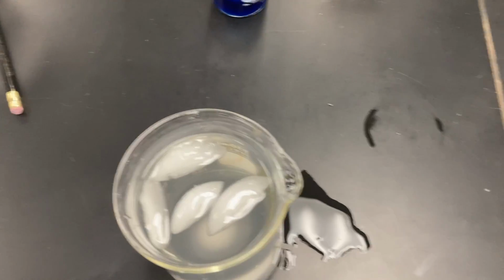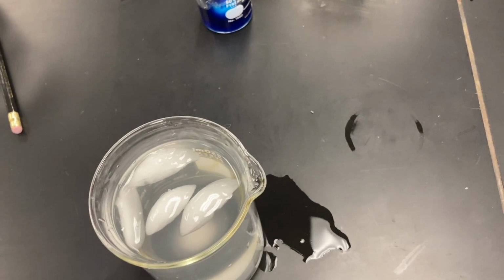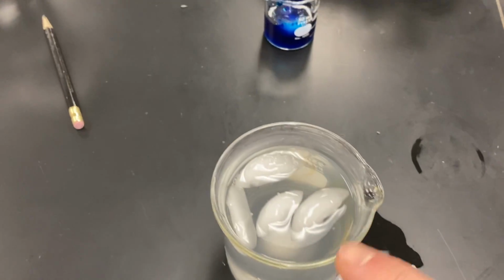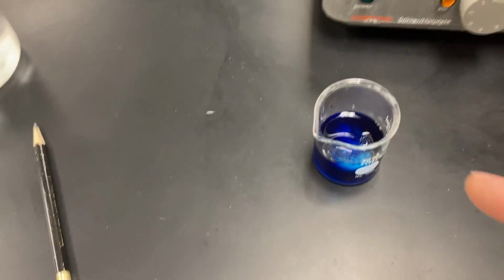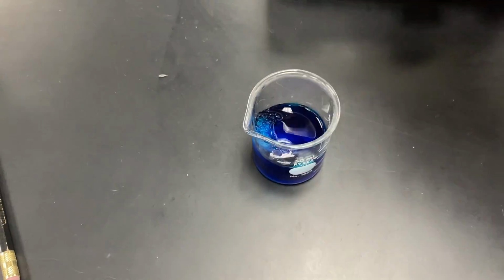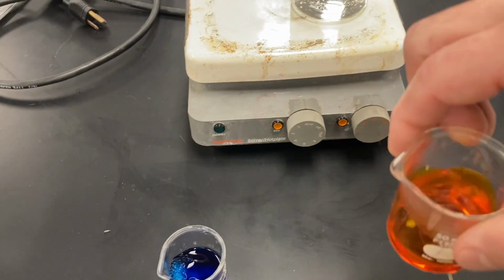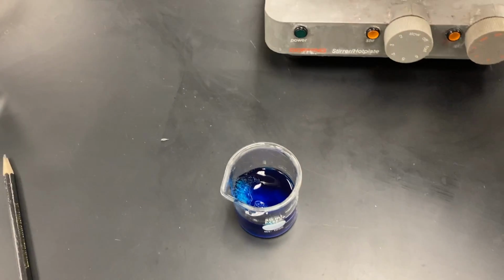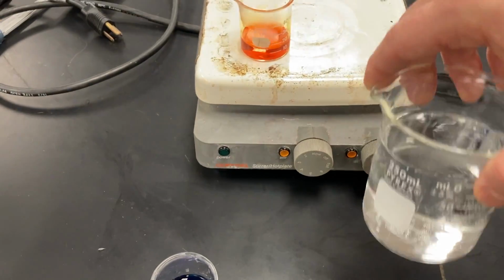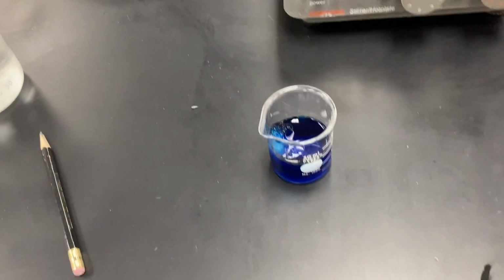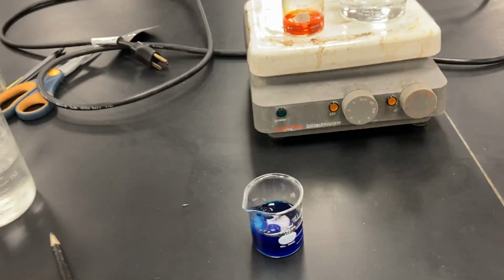Okay guys, check this out here. I've got an experiment set up for you. We've got some cold water, which still has some ice in it. I've got some more cold water over here with an ice cube in it, and I've dyed it blue for you. I have some warm water up here that I've dyed orange, and then some other warm water up here that's also not dyed. So we're going to see what happens in these two different scenarios.